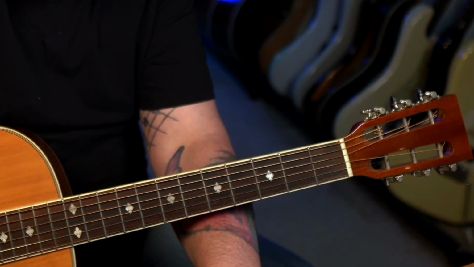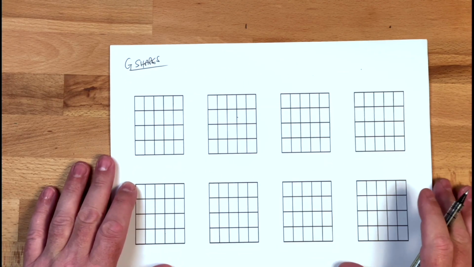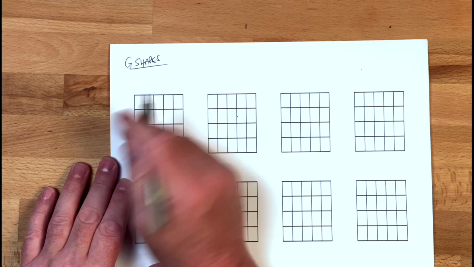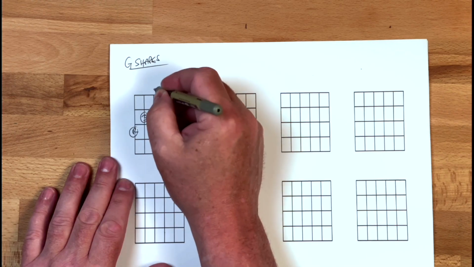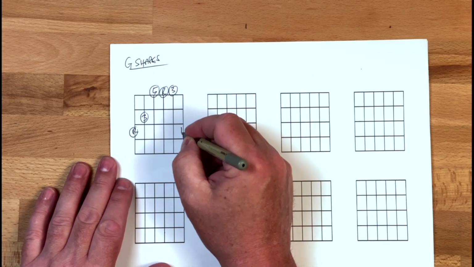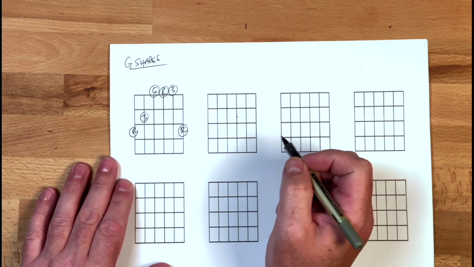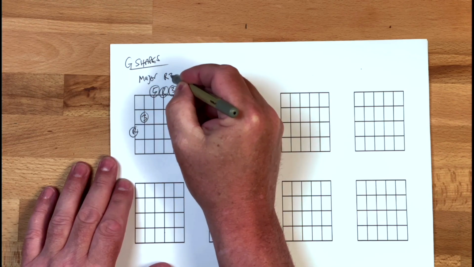Let's scoot through the G shape. I'm not going to go through all of the G shapes. They will be available in PDF Club, but it would take forever for me to systematically go through everything. Root, 3rd, 5th, root. I'm going to do what I call the Dylan G, which is the 3-fingered version there. So there's the G shape. Now we can think to ourselves, that's major. And the formula for that is root, 3rd, 5th.